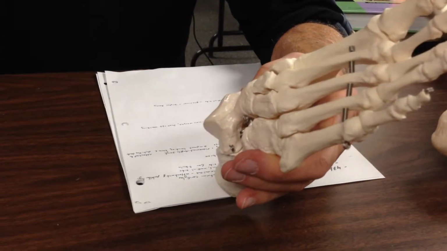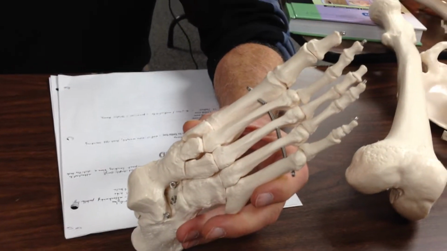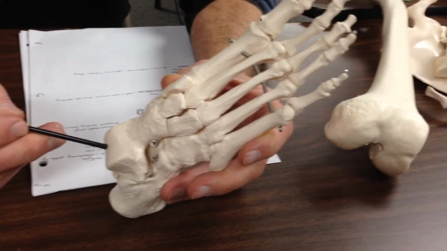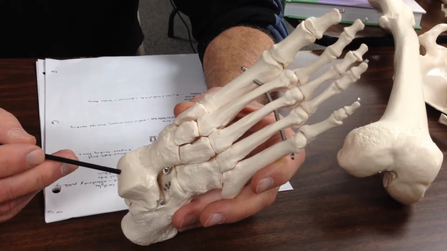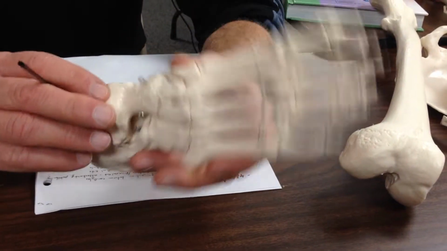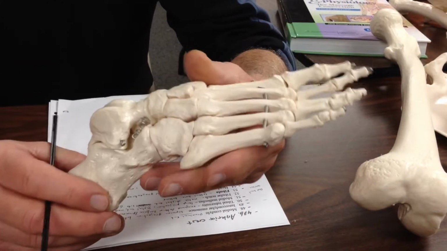This is a very crucial tarsal bone or ankle bone, because this is where the weight of the body is borne, and this is also where the movement occurs. So as we move our ankle up and down, it's going to be moving back and forth. So it's a very critical bone, the talus.